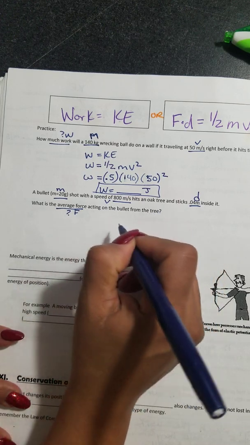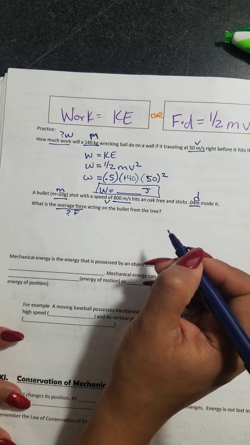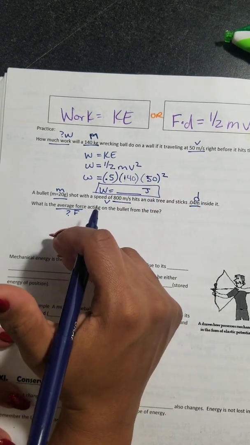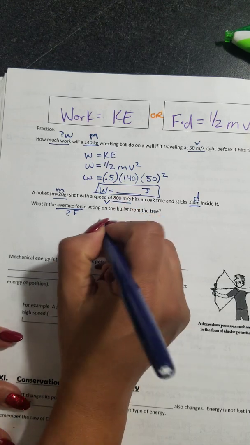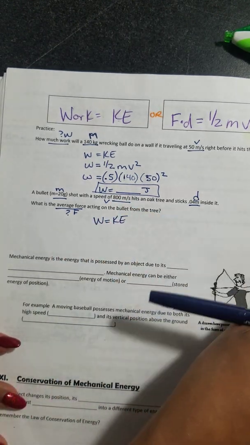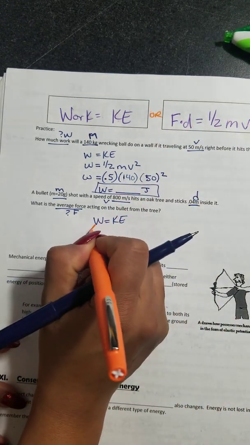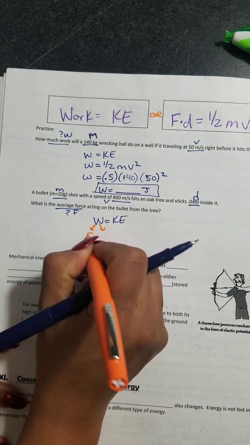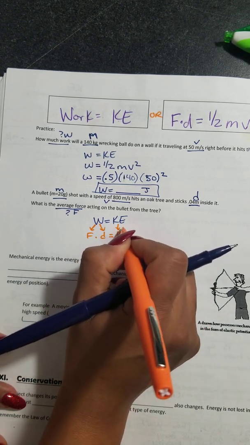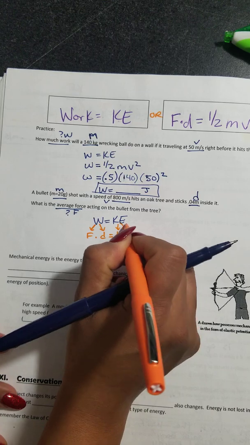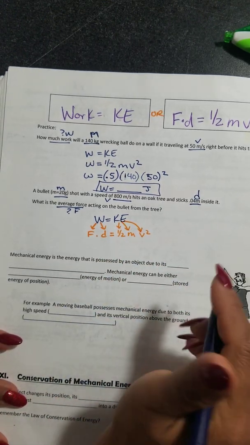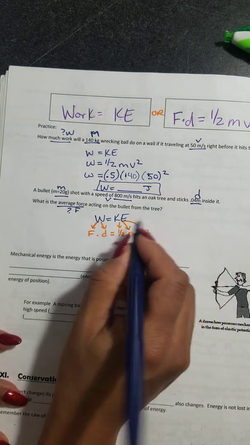Well, work equals force times distance. Okay, I'm looking for force. I have distance, but I don't have a work number. So I can go ahead and say work equals KE, and I can derive, or change this up, and manipulate how I need to.